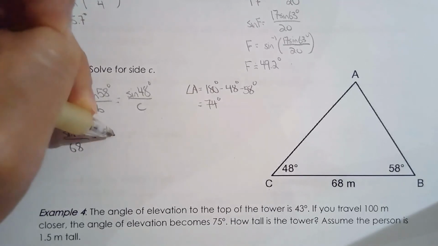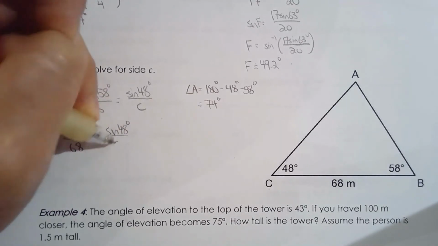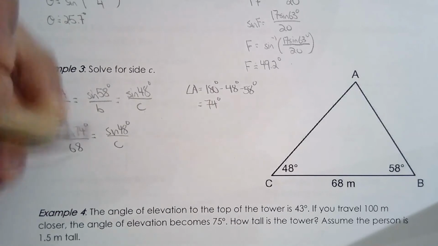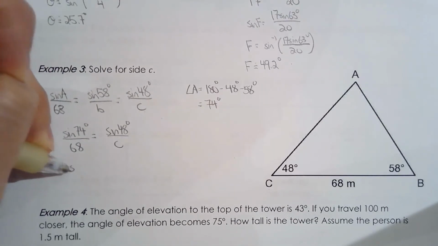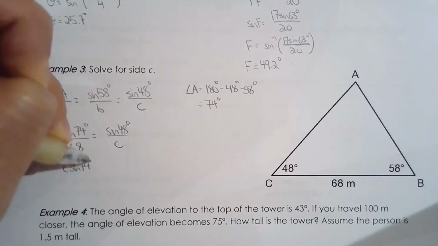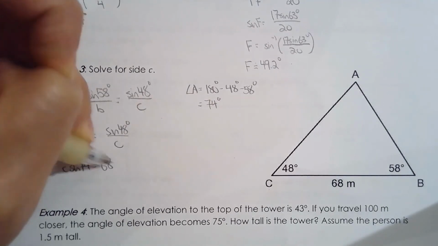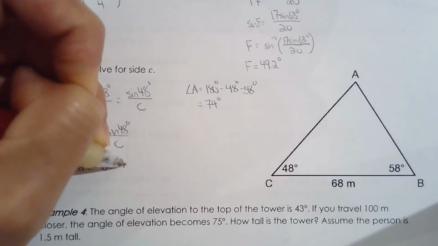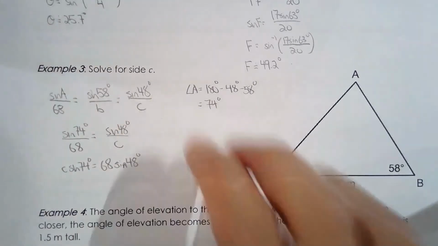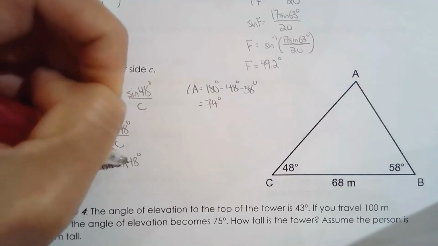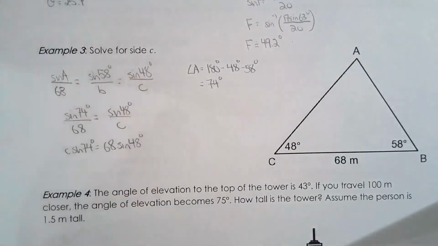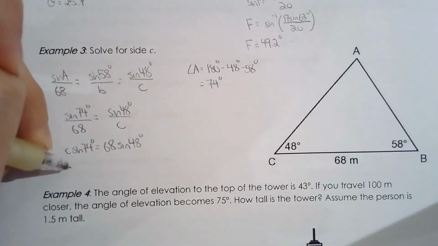So sine of 48 degrees over C. Okay, so we multiply both sides by the lowest common denominator, which is 68C. So we end up with C sine 74 degrees equals 68 sine 48 degrees. Okay, and then divide both sides by sine 74 degrees, and you're good to go.